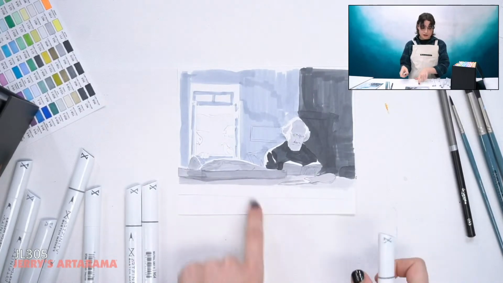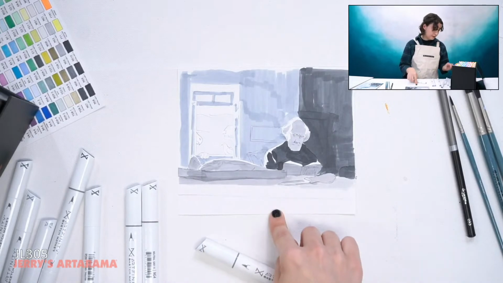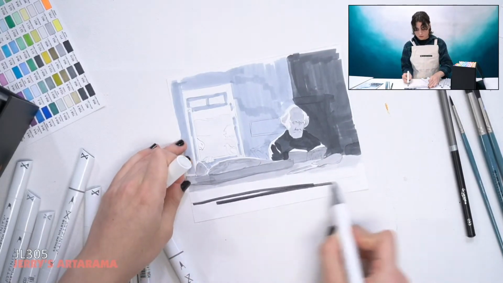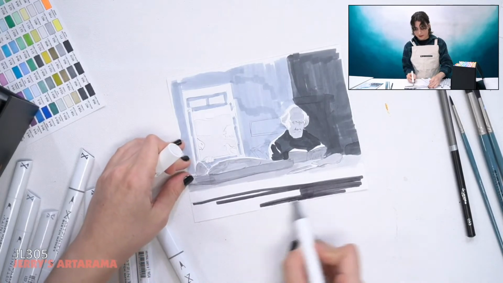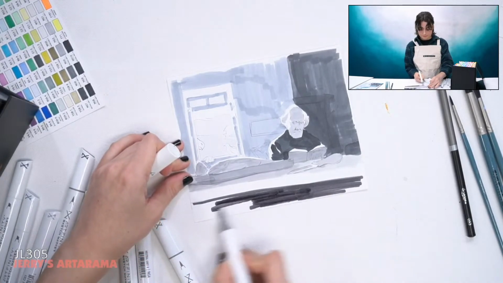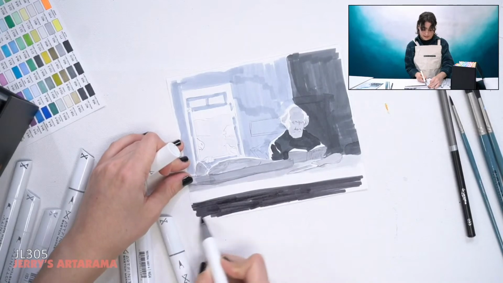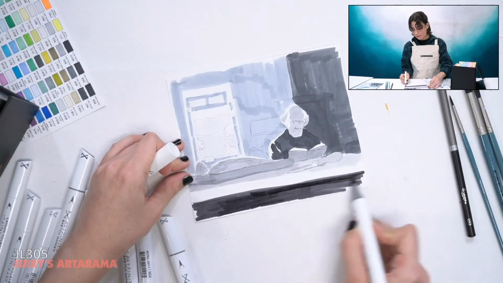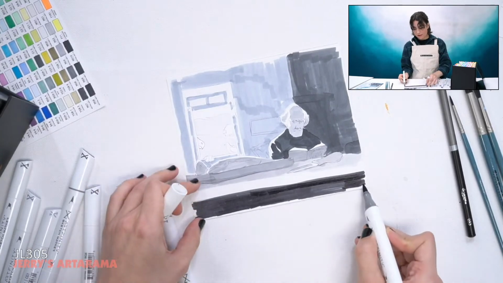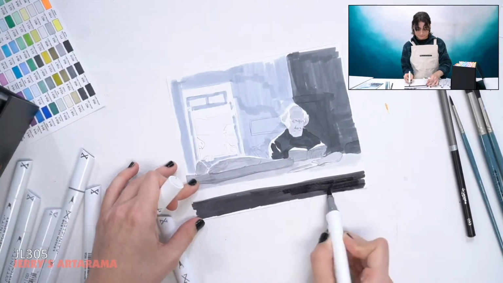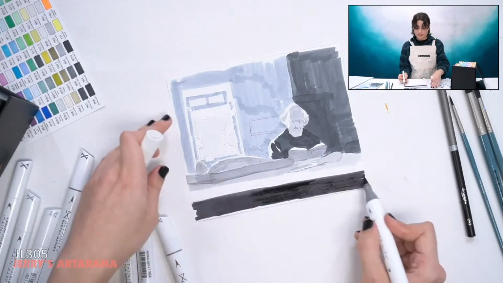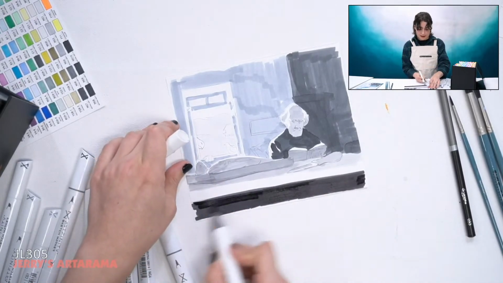And then I need to get these final bits here. So I need a very dark neutral gray. This is kind of the area underneath the table. I decided to leave this area, it ended up being larger in my finished painting, this dark area underneath this table here. And I decided to leave it without hinting at the underside of this table or anything. I decided to just leave it black.